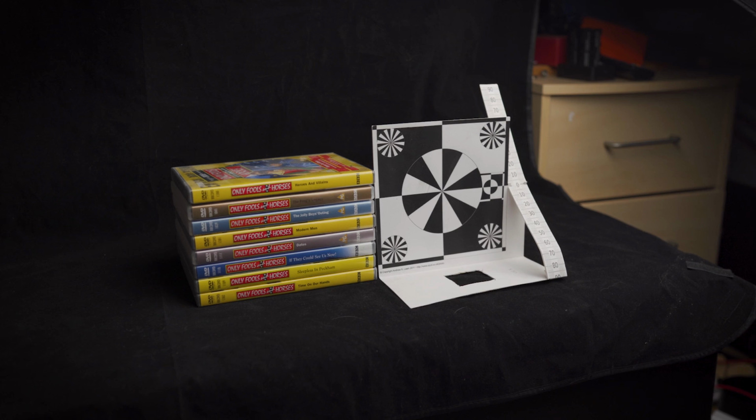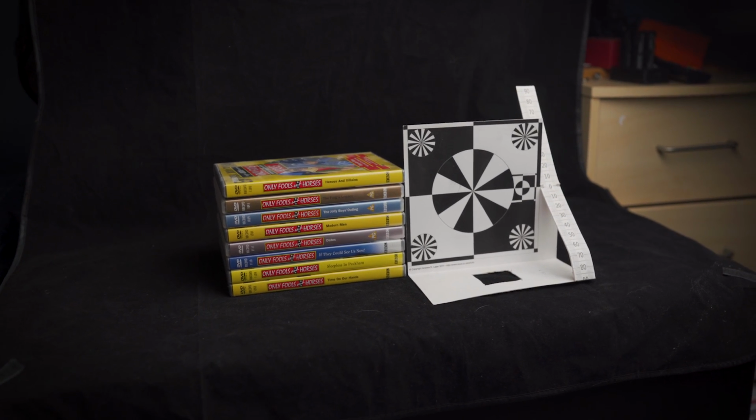So to demonstrate this and to also show you some differences with how newer and older cameras compare to each other, I set up a test scenario using 5 different cameras. So the test setup that I had was under controlled conditions. So it was using this focus test chart that I have, which is just a black and white printed chart, and a couple of DVD boxes, Only Fools and Horses, because I like those.